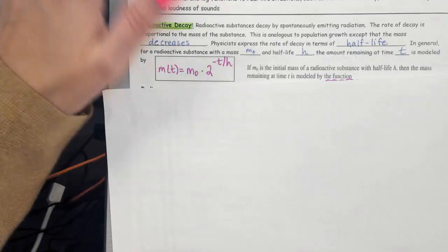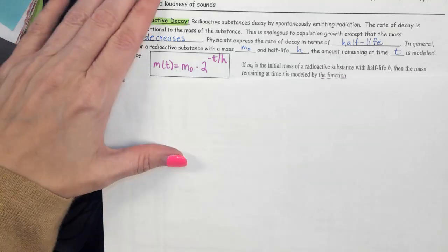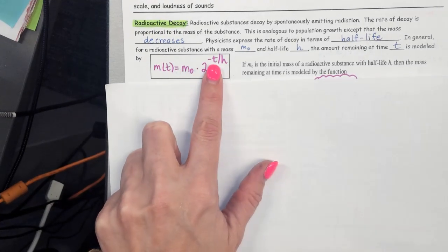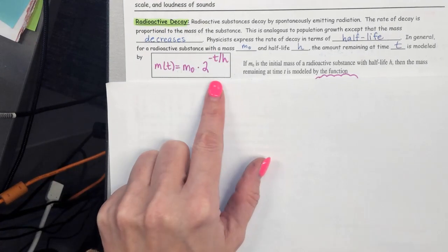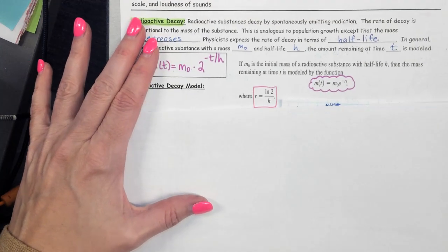So m of t equals m sub 0 times 2 to the negative t over h. Because it's the half-life, this negative here, remember how if you have a negative exponent, you put it under 1. So that is equivalent to having the half.